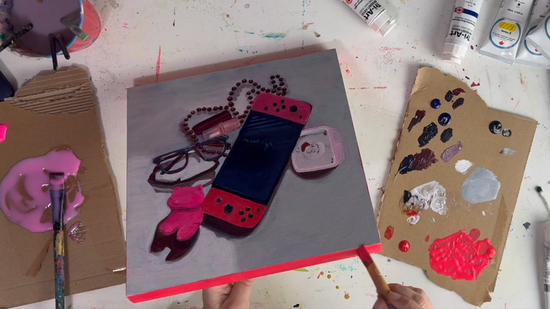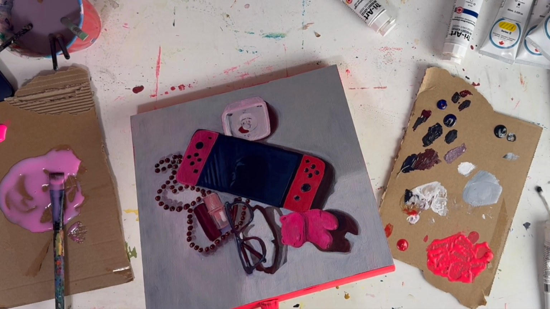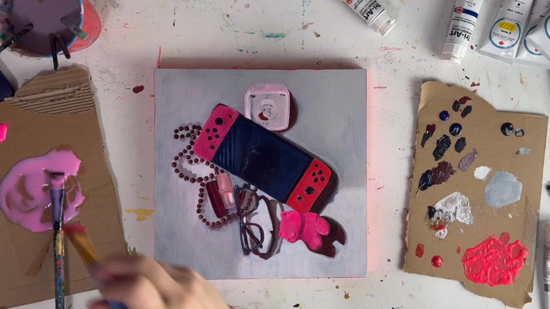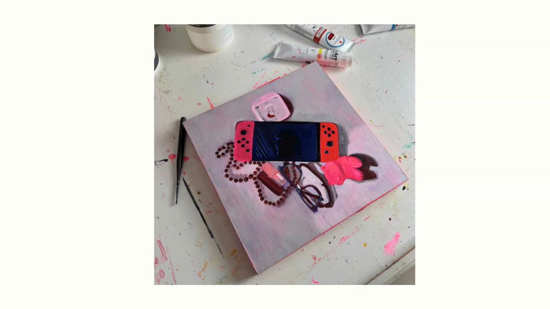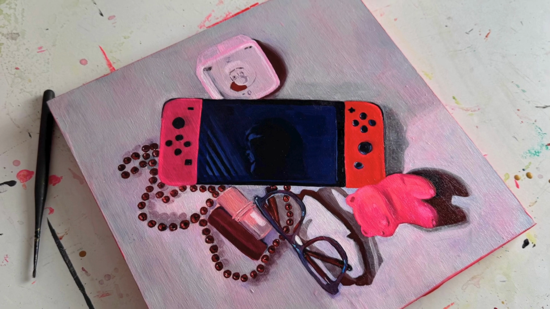If you do have some acrylic medium, it doesn't hurt to do a coat of that after you're done everything. So this is how it turned out. There are still a couple edits that I want to make, like to the shadow behind the timer there. But overall, I'm pretty happy with the results.